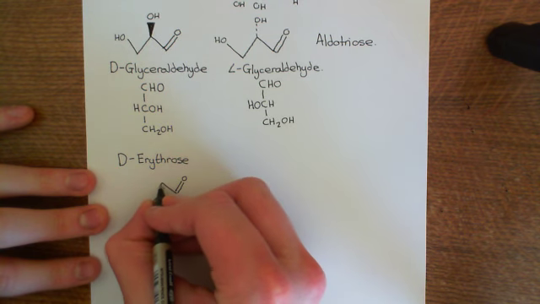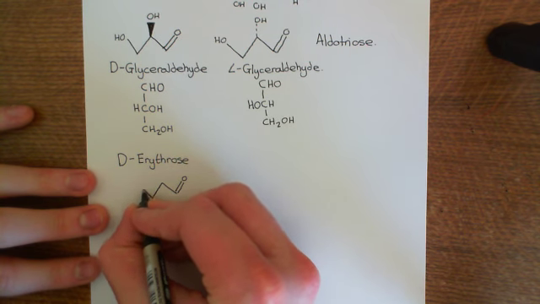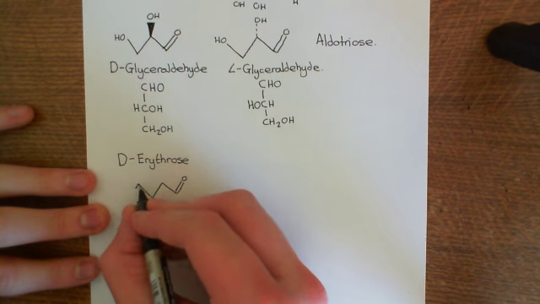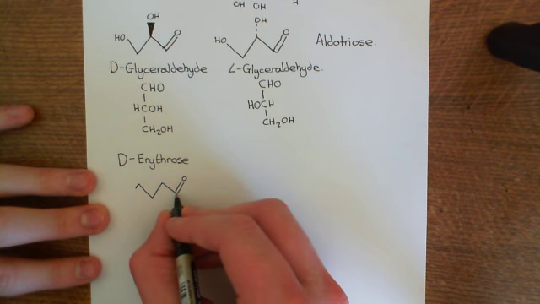Okay, so here is the carbonyl group again, or the aldehyde group here. Then you have the first carbon, the second carbon, the third carbon. Well, actually, no, this is the second carbon, this is the third carbon, this is the fourth carbon, because I've missed out this first one here.